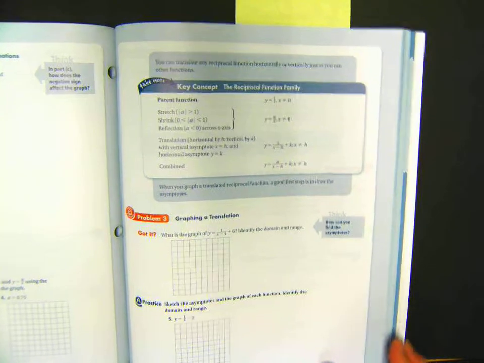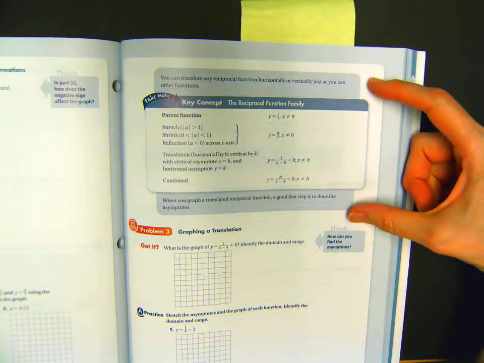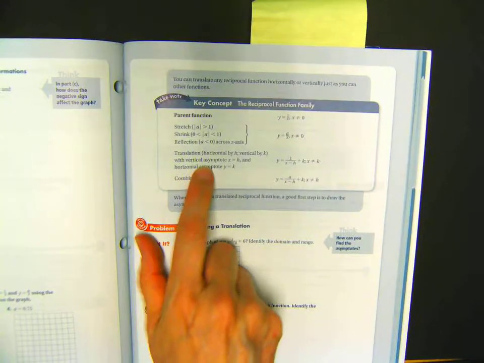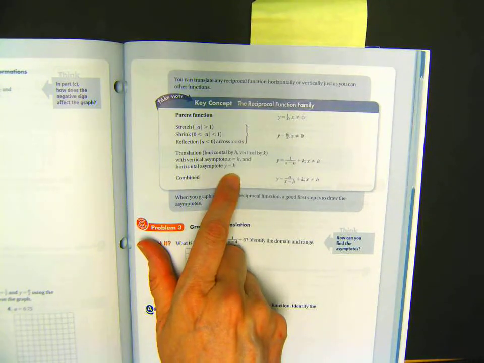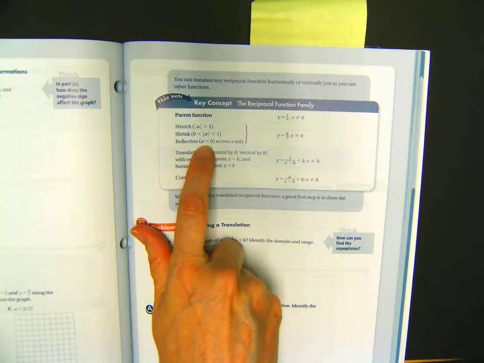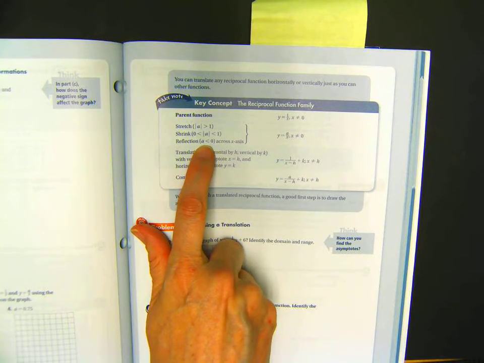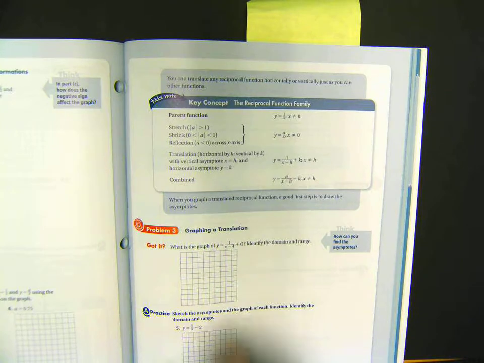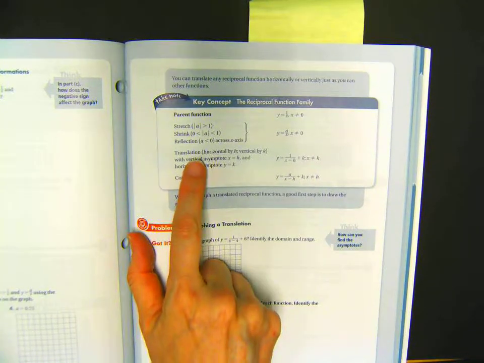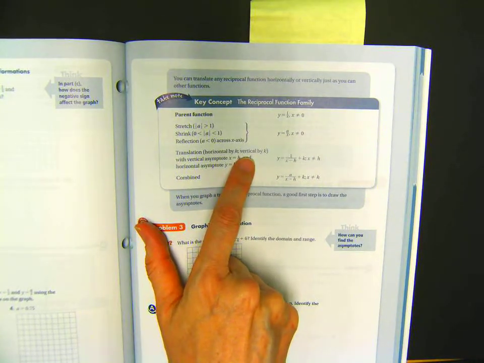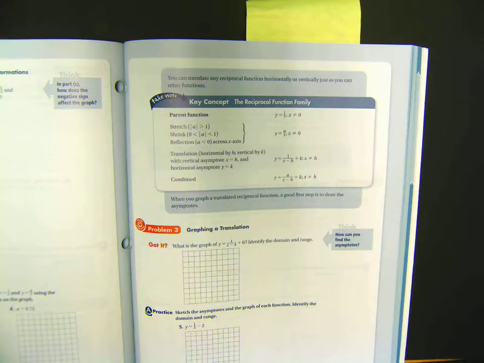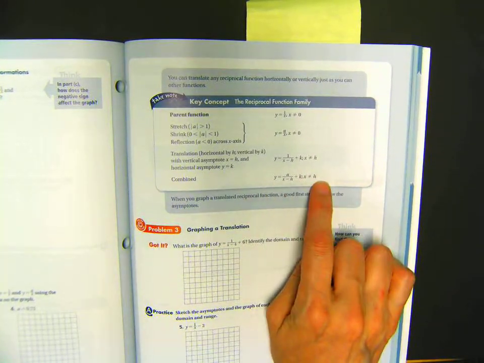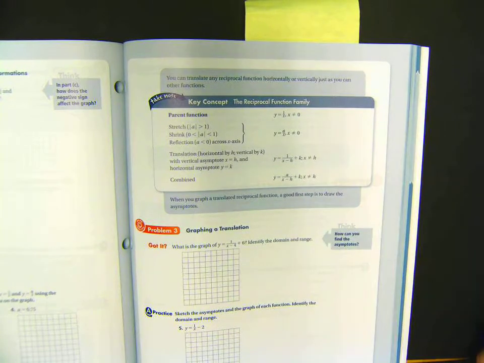And then here on this page they have a nice box summarizing everything about the vertical asymptote and the horizontal asymptote. When A is negative, it's going to reflect across the x-axis, just like a parabola does. So will our reciprocal function. And so this puts everything together right here, all that stuff we learned.